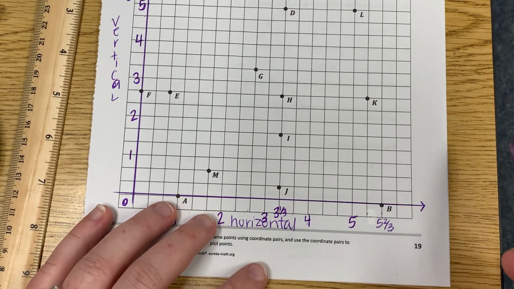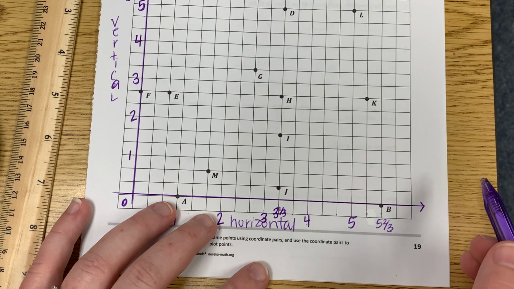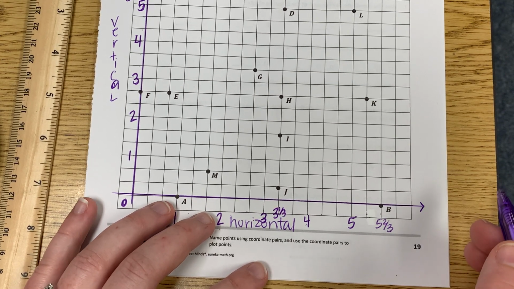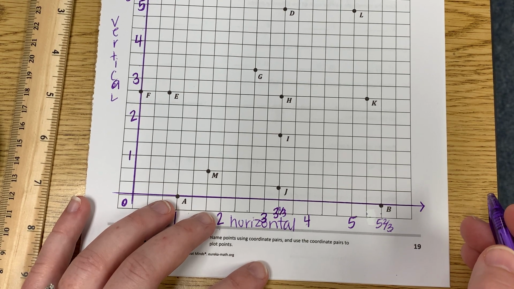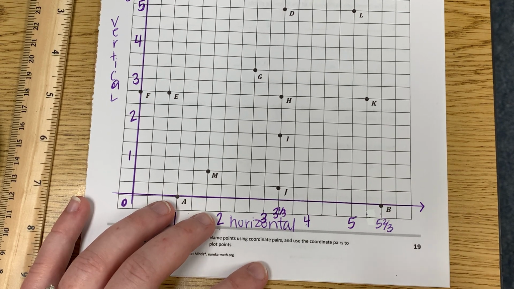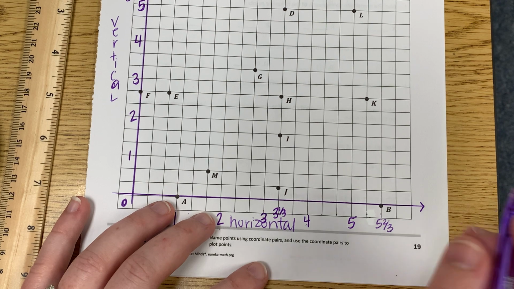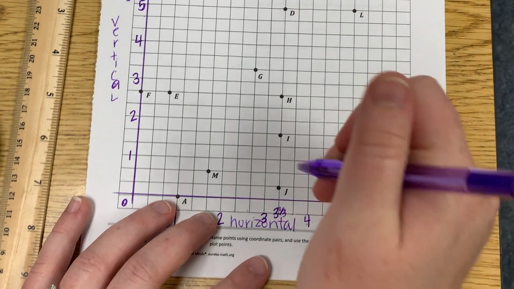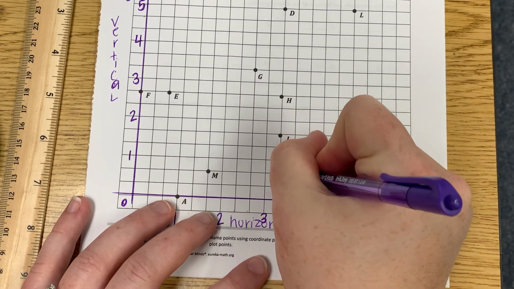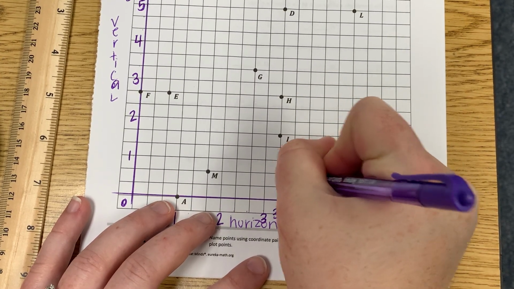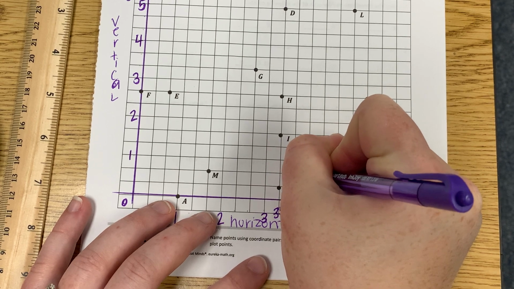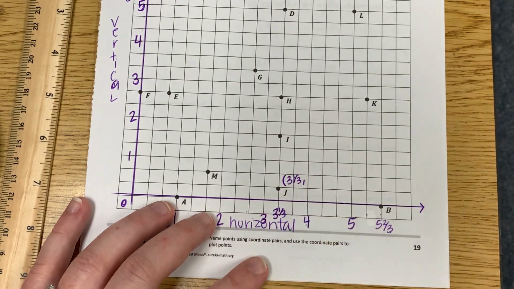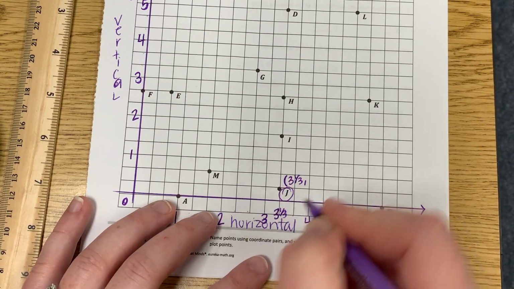Okay. So what is our first coordinate that lines up with 3? The x coordinate is 3 1/3. Kaden, give me 1. Jay, thank you. Jay's x coordinate is 3 1/3. So J is one of them.